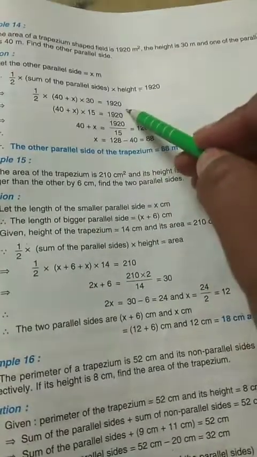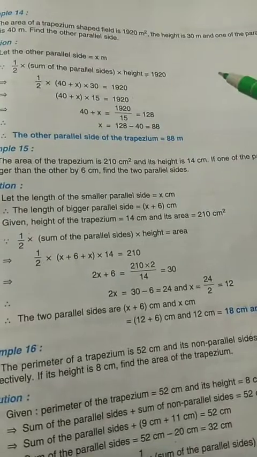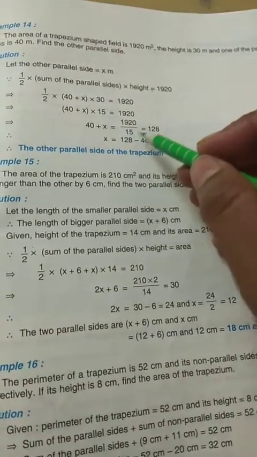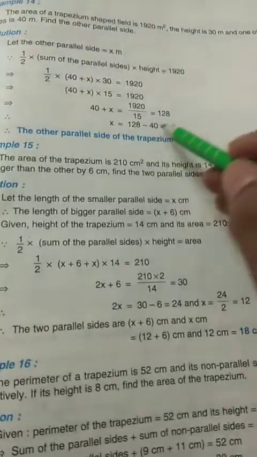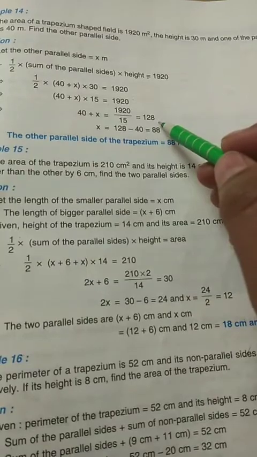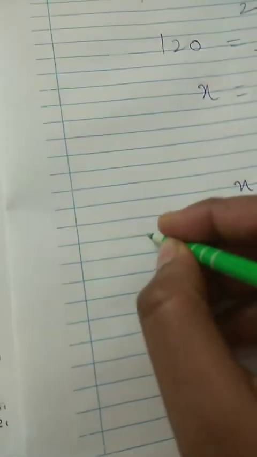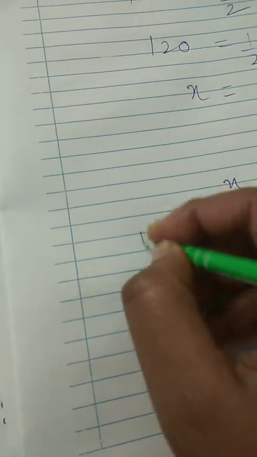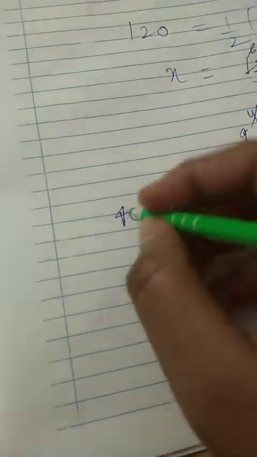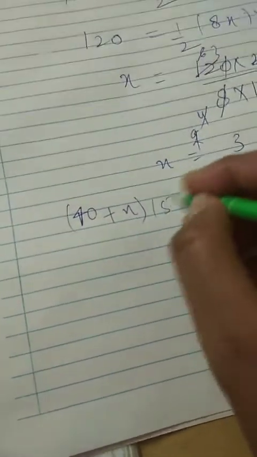Height is given, area is given. You just solve this. By solving this, let's see. This is (40 plus x) into 15 equal to 1920.